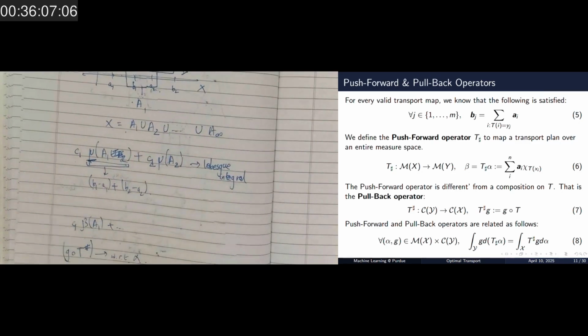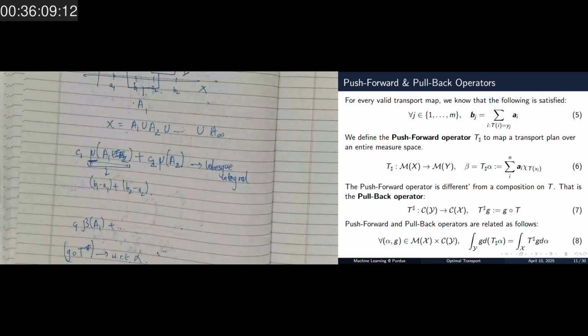So that is where the distinction occurs. We are integrating over two different measures, and push forward is converting the measure, pull back is converting the function.